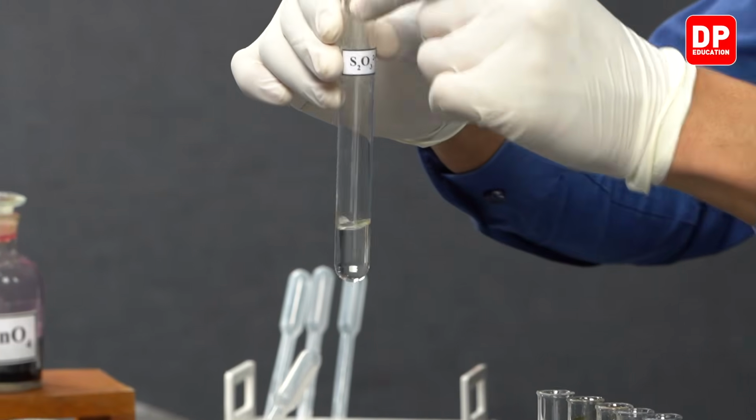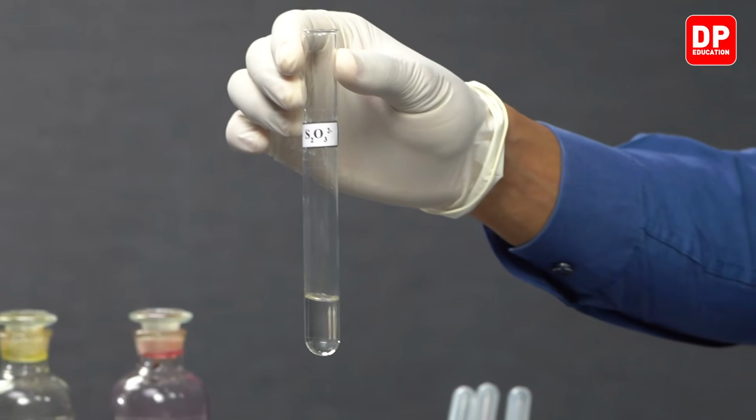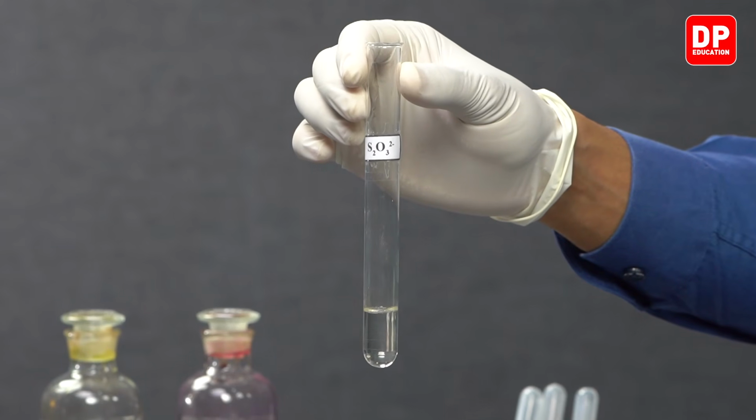We have a clear solution of thiosulfate ion solution here, and to this we will be adding hydrochloric acid, HCl.